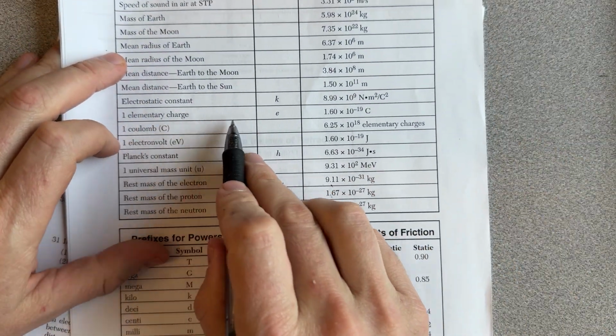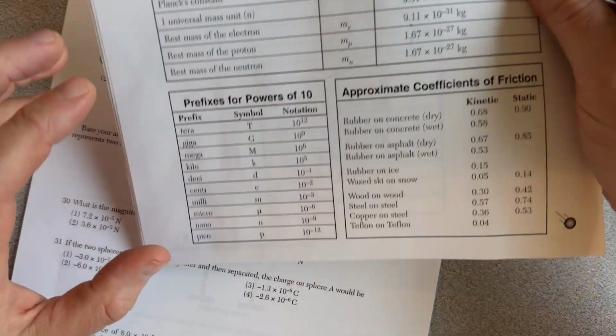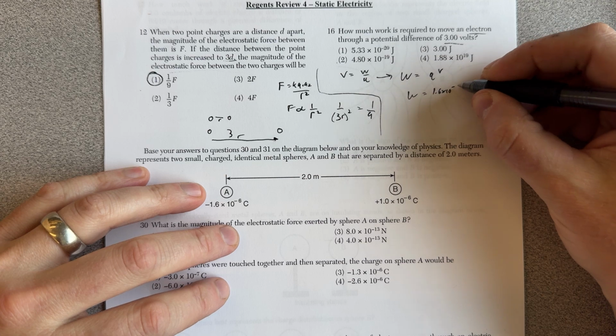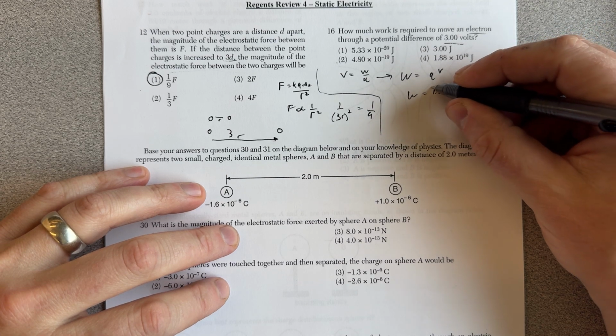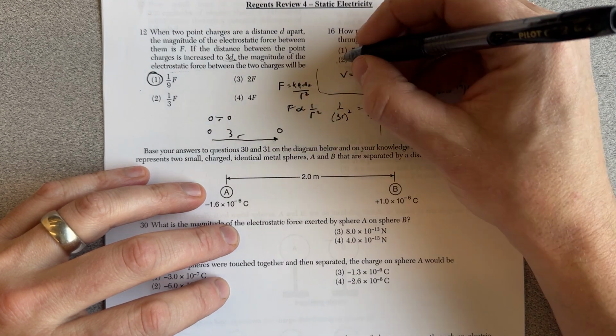Right there, 1 elementary charge is 1.6 times 10 to the minus 19th coulombs. It's up to you to know that an electron is negative 1 e. You don't need the sign on this. All right, so it ends up being choice 2.